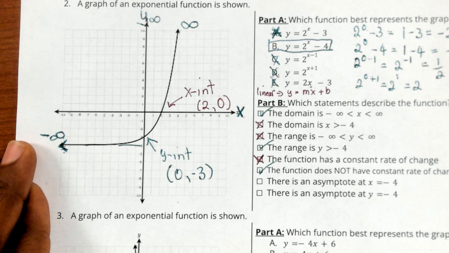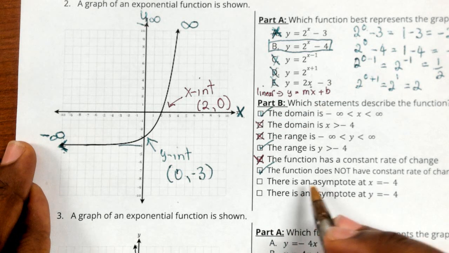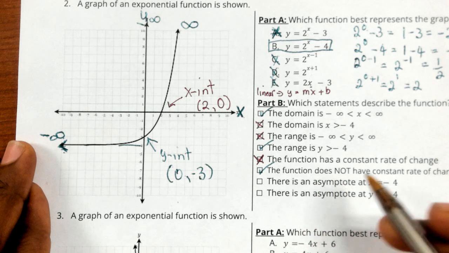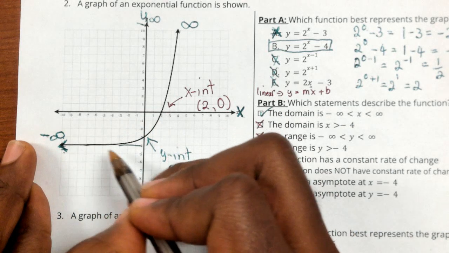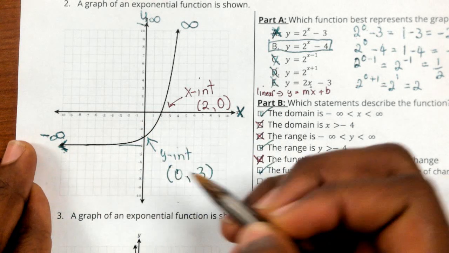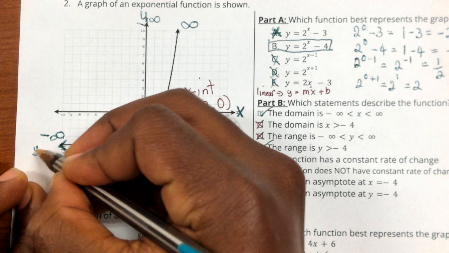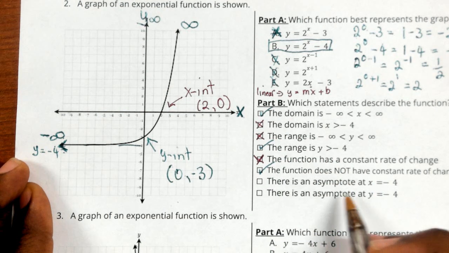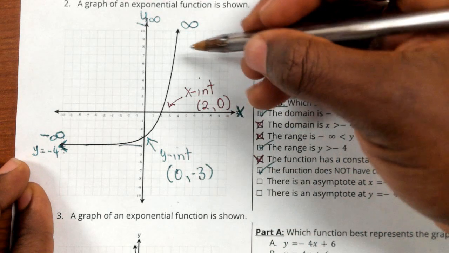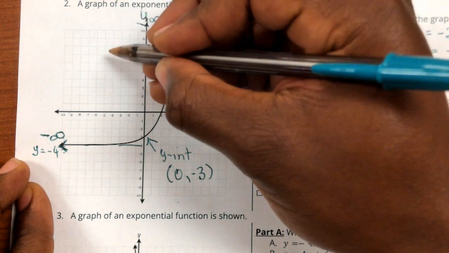And then the final thing is that it's asking you what the asymptote is. It's asking, where is your function approaching but never crossing? It seems that it's approaching this right here, when y is -4. If we looked at when x is -4, that would be right here.